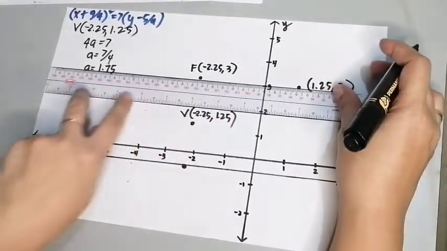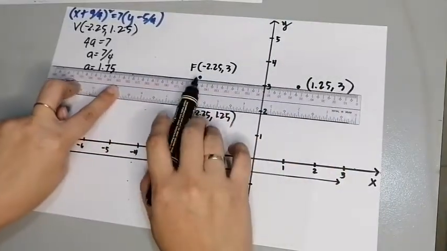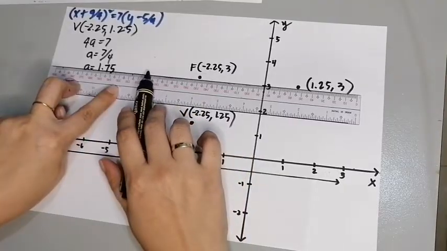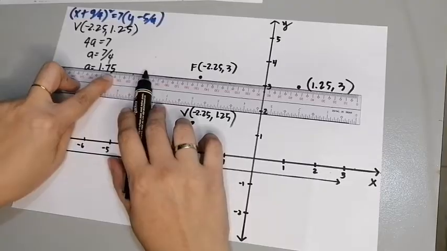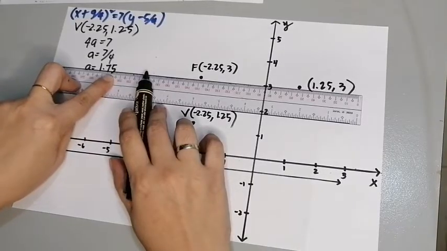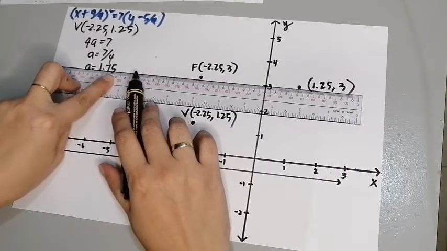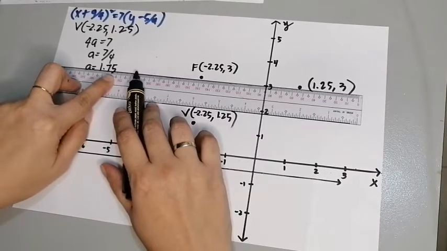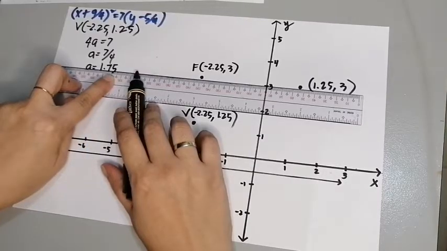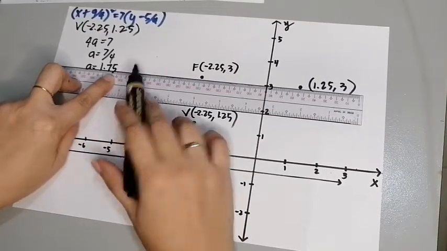And what about the other end? That is negative 2.25 minus 3.5. That would be negative 5.75.